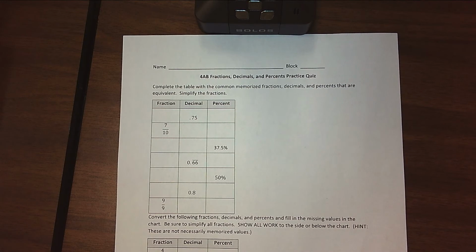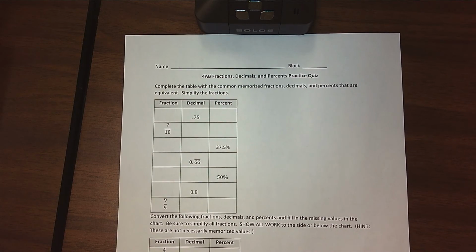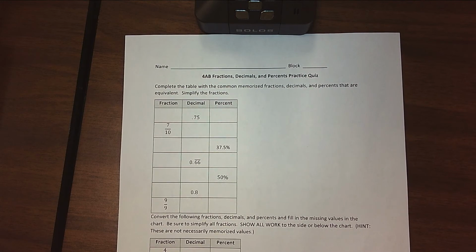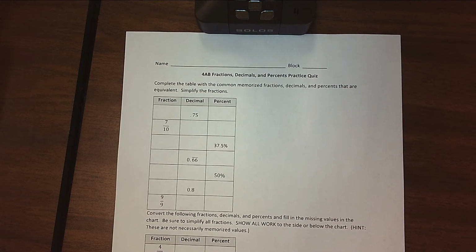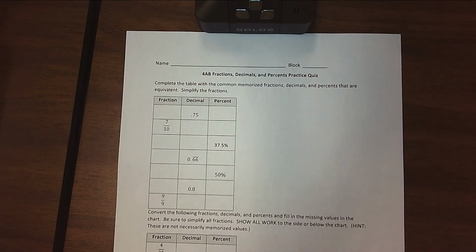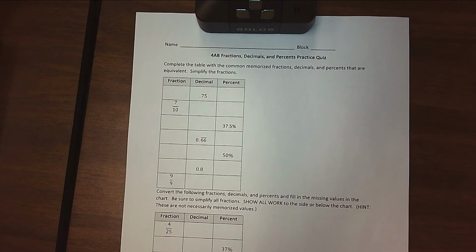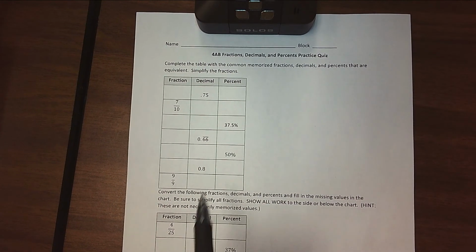Here's a video answer key for the practice quiz for our 4A and B, which is converting between fractions, decimals, and percents. So this very first section is a section that we should have memorized. And so we're going to fill this out in this way.